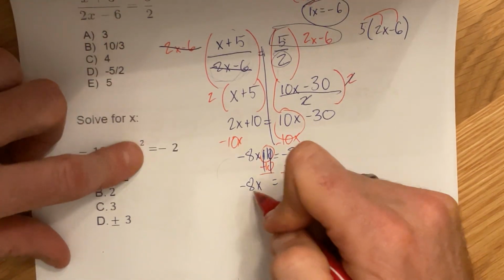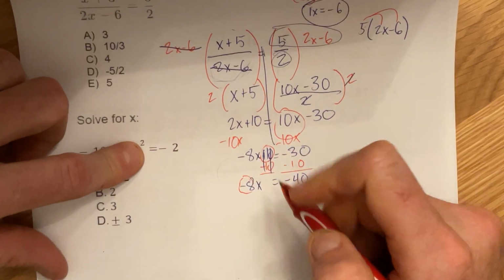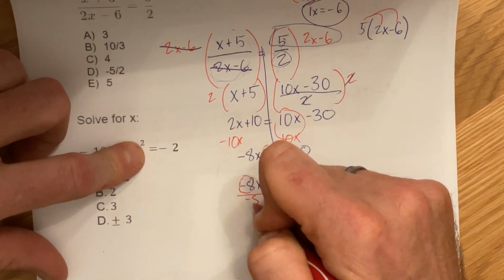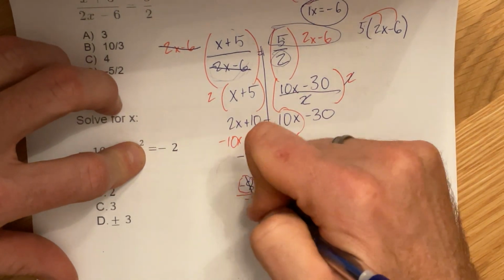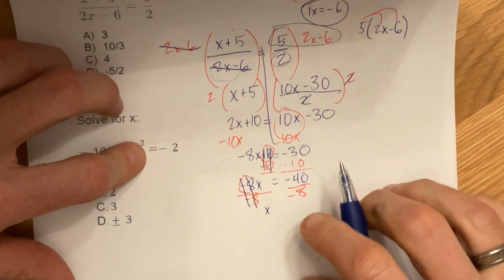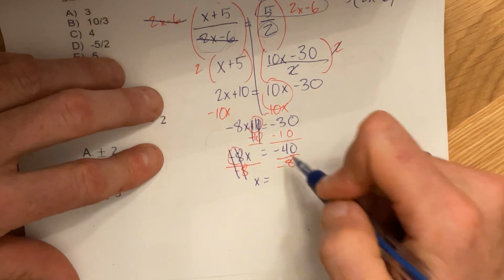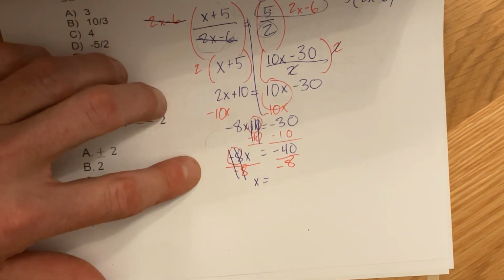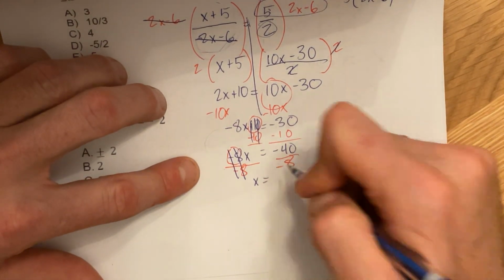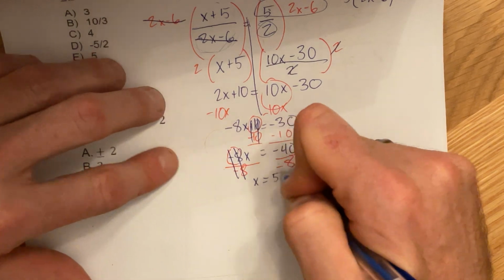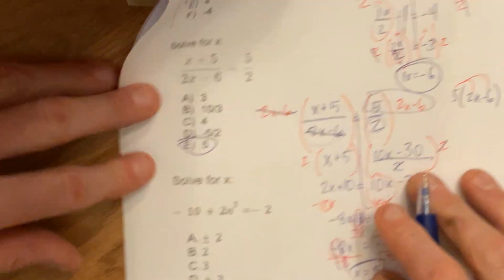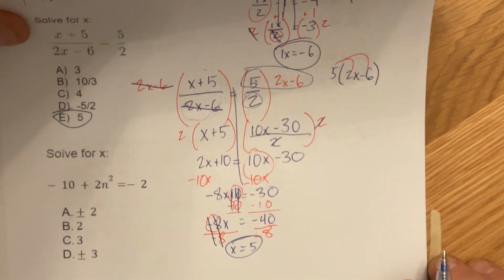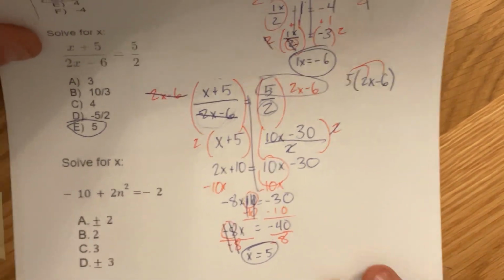And then what do we do to get rid of this coefficient here? We just divide by negative 8. Divide by negative 8. Cancel, cancel, we're left with x equals 40 divided by 8 is 5. A negative divided by a negative is a positive. So the answer is going to be a positive 5. There we go for our answer right there. Fabulous.